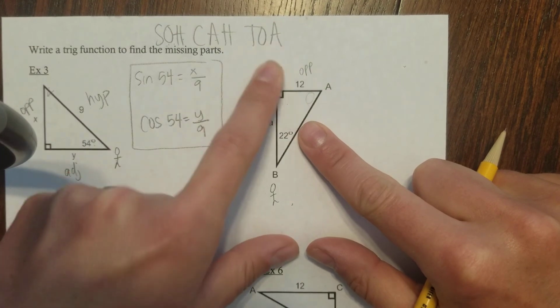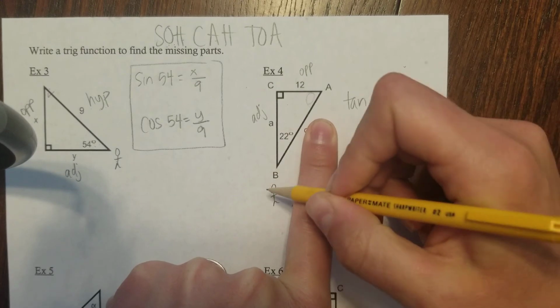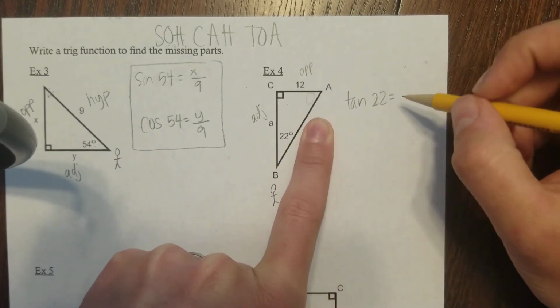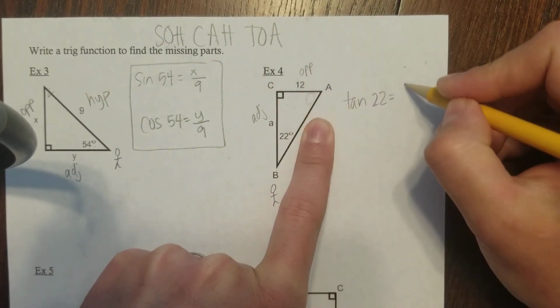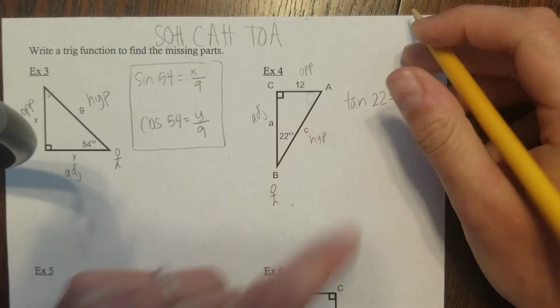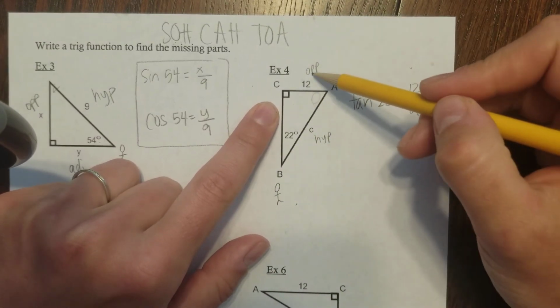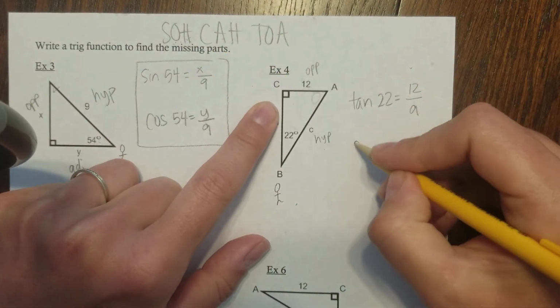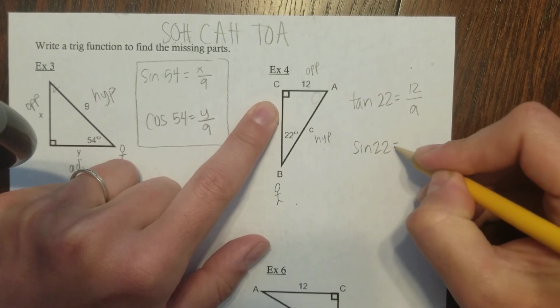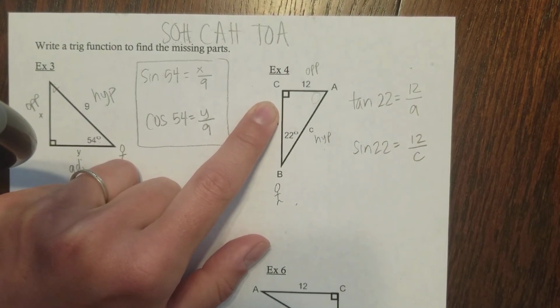So that's going to be tangent. So tangent of 22, because that's where Bob is standing at the 22, equals, opposite has to be on top, so 12 over A. That's it, we're done. Now I'm going to find C. So the two sides I've already labeled are opposite and hypotenuse, so that's sine. So sine of 22 equals, opposite has to go on top, 12 over C.